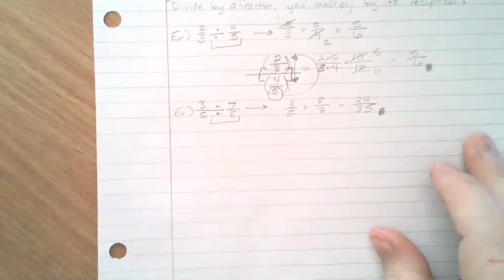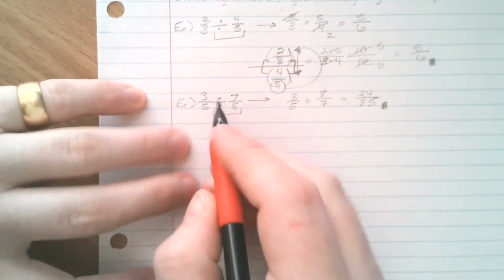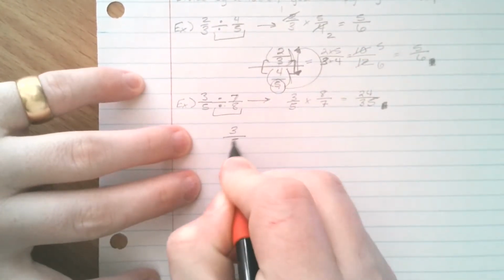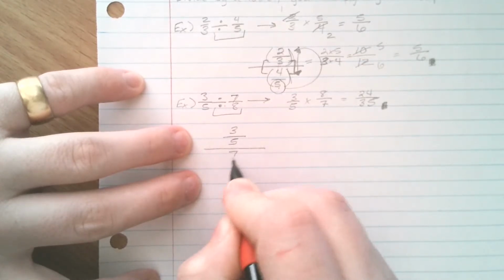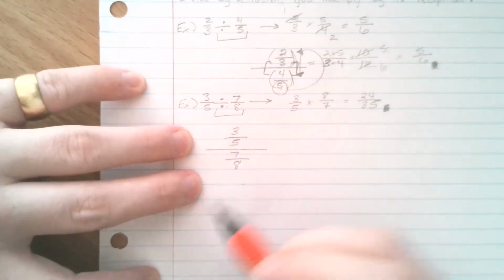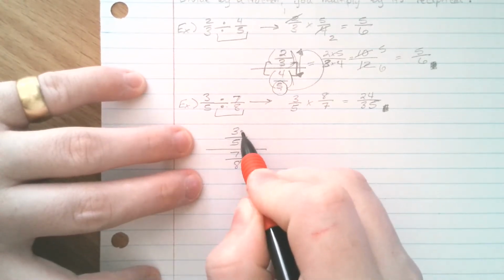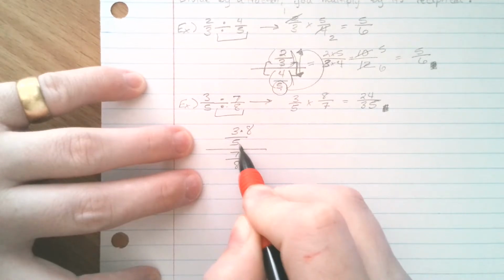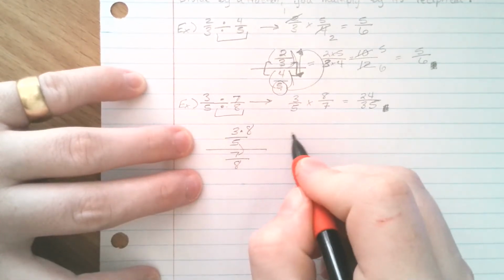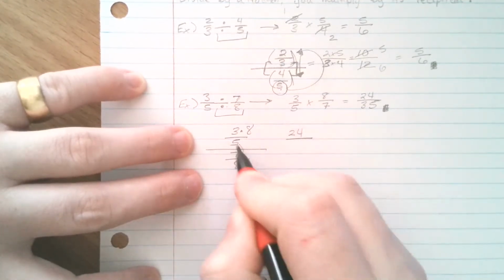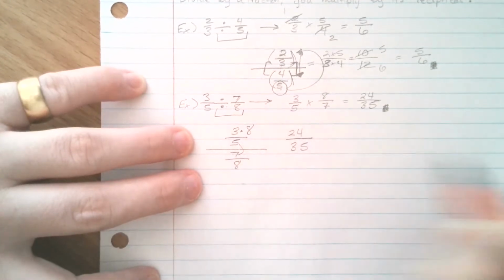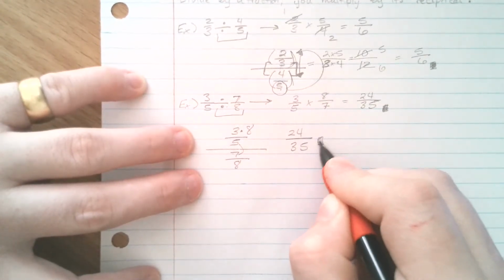So I'll show the push method. 3/5 divided by 7/8. This pushes down. The 8 is multiplied by 3. And then 5 and 7 are multiplied. So 3 and 8 is 24. 5 times 7 is 35. That doesn't reduce. So that is what we get.